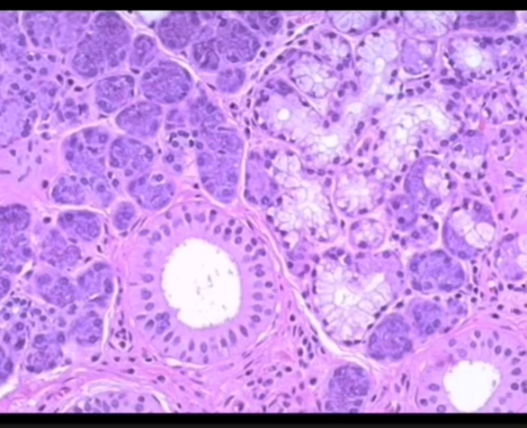Another example, find it in this figure. You can see this is a mucous acini and this is a cap, right? This is a mucous acini and this is the cap, and these are the serous acini, right? These are wholly mucous.